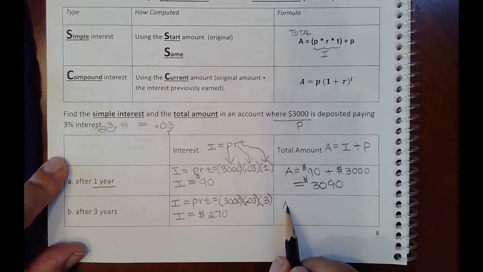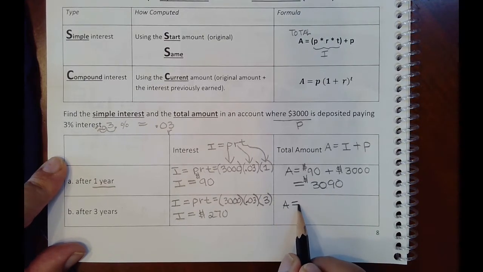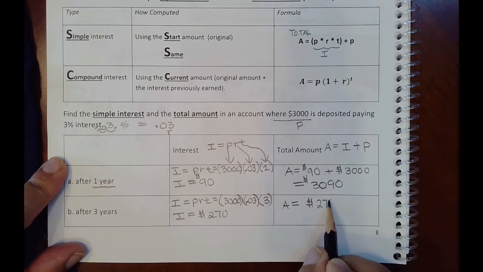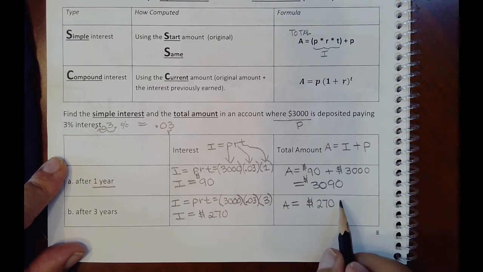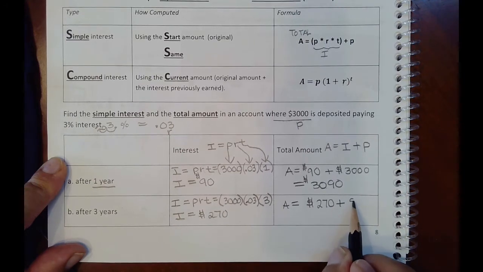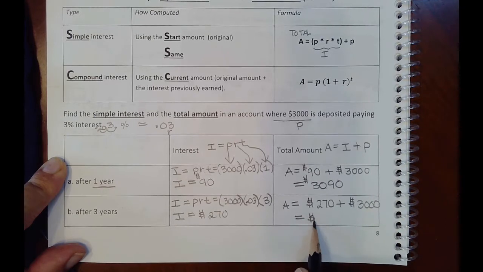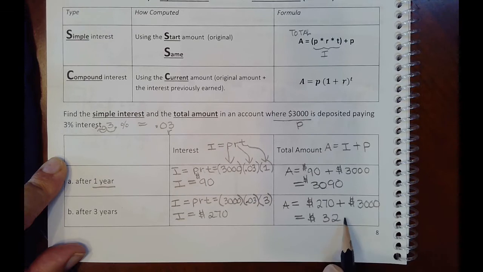Okay, so the final amount after 3 years would be the $270 in interest that you have earned at the 3-year mark, plus the amount that you originally put in your account. And that would be $3,270.